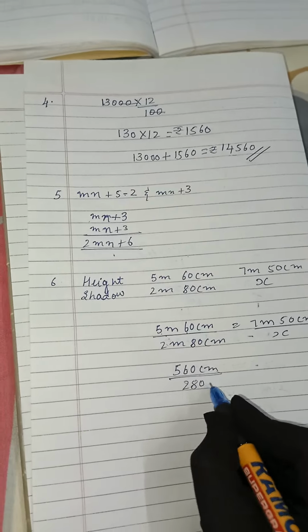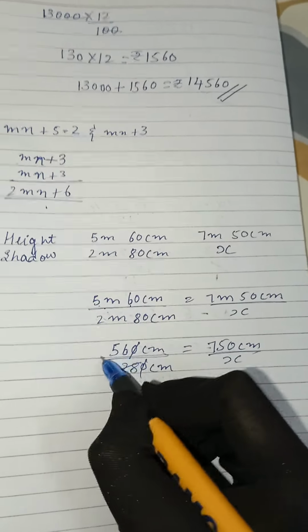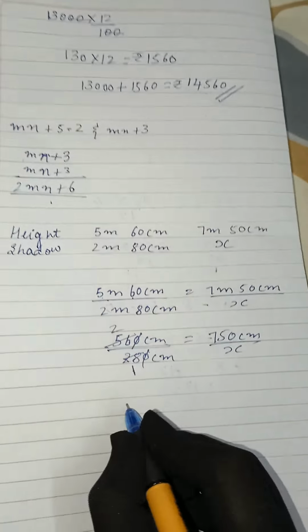We will minimize it a little. We can cancel this 0 and this 0, right? So what is left here? 56 by 28, 750 by x, right? Can we shorten this more? Can we cancel 28? 28 ones are 28 and 28 twos are 56. So you'll get 2 centimeter here. So 2 is equal to 750 centimeter, 2 centimeter by 1 and x.